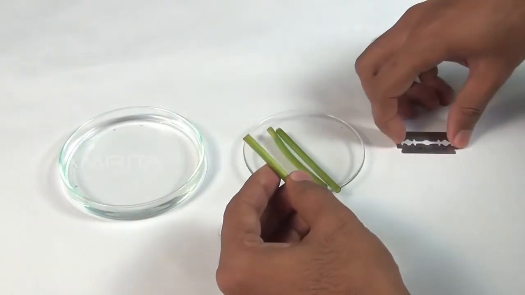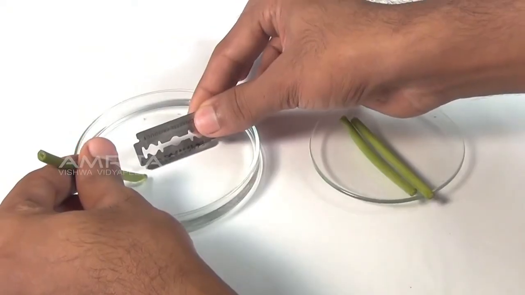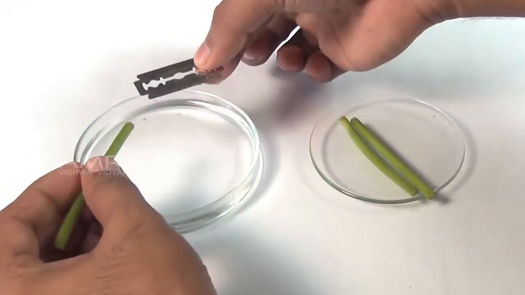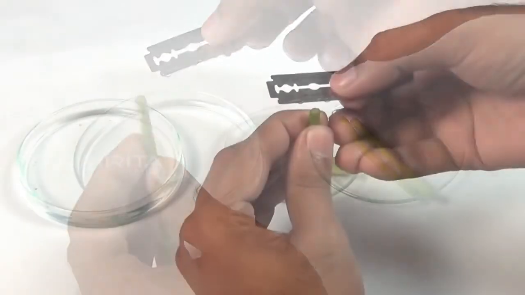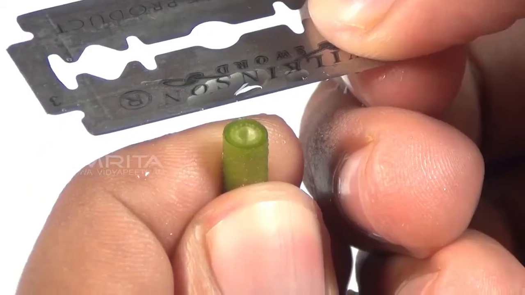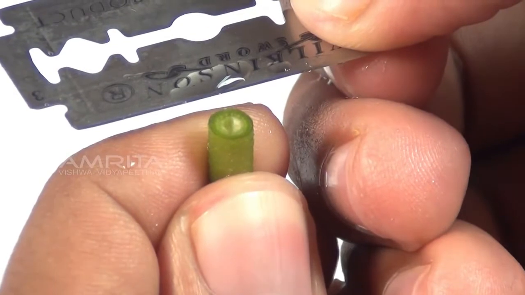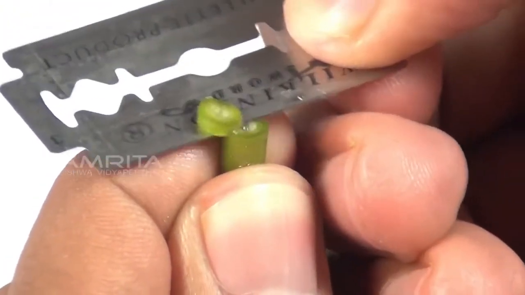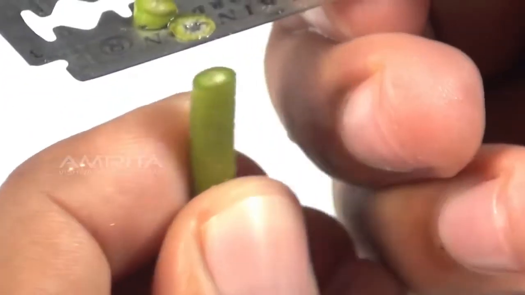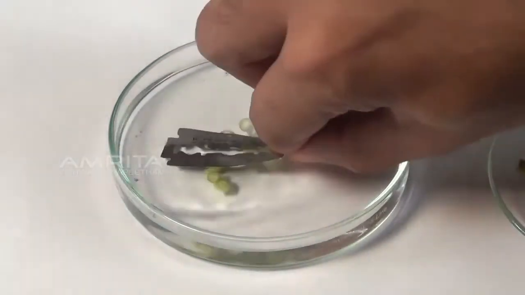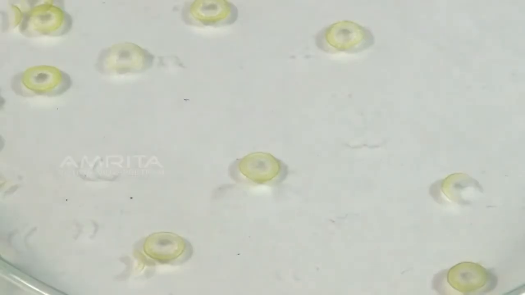Procedure: take a blade and a sunflower stem to be sectioned. Dip the top of the material and the blade in water. Hold the material to be sectioned horizontally between the thumb and the first finger of your left hand. Cut the sections of the material quickly using the blade. Transfer the sections in petri dish containing water.